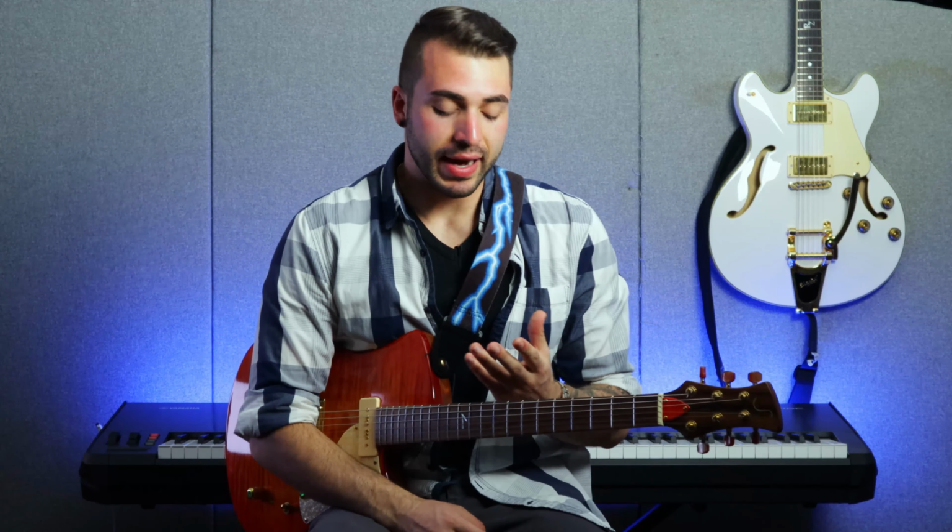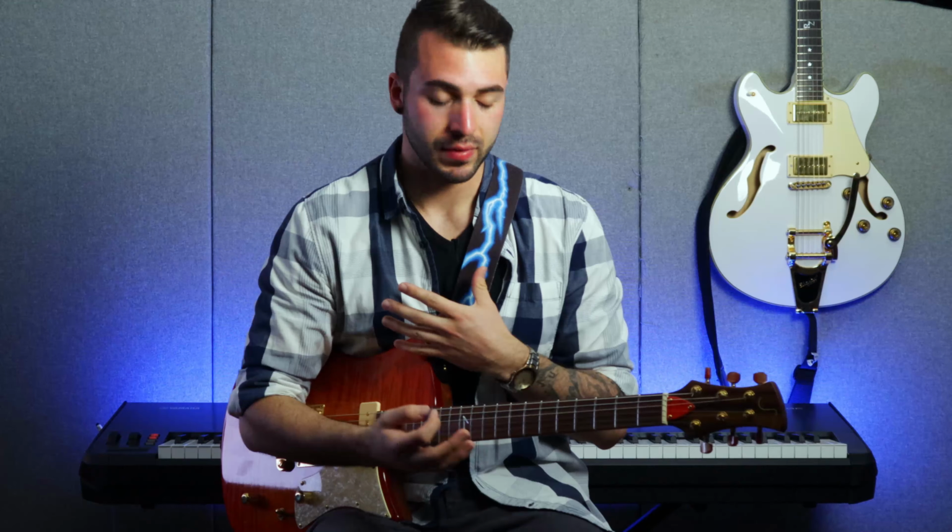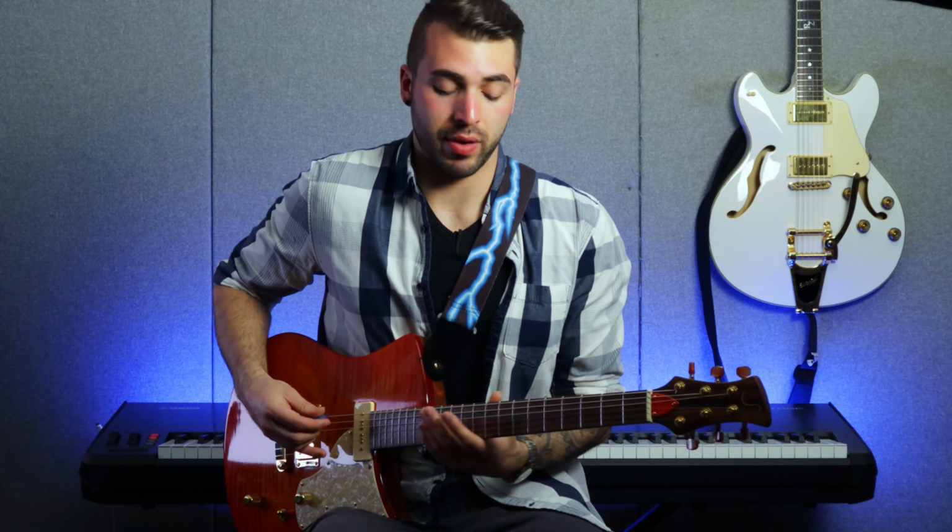Another good thing to practice with your scales is maybe a different pattern. Instead of playing the notes in the scale sequentially in order, maybe break it up and play 1, 3, 2, 4, 3, 5, things like that. So do note skipping, it's called.